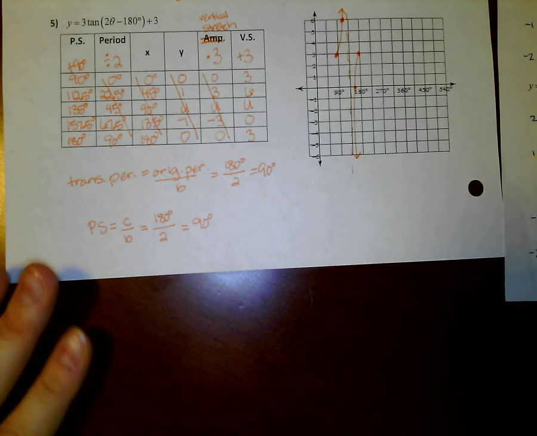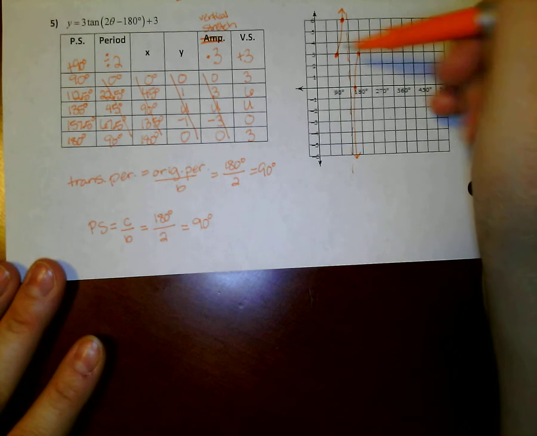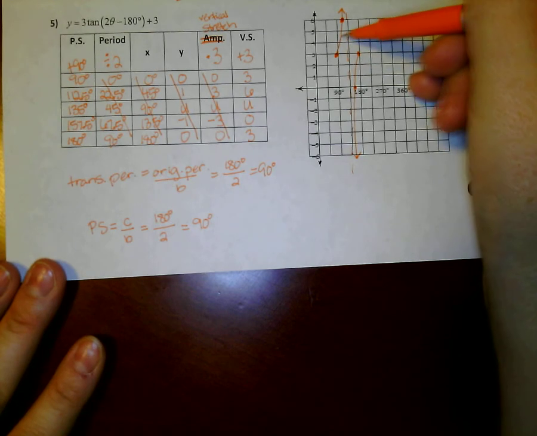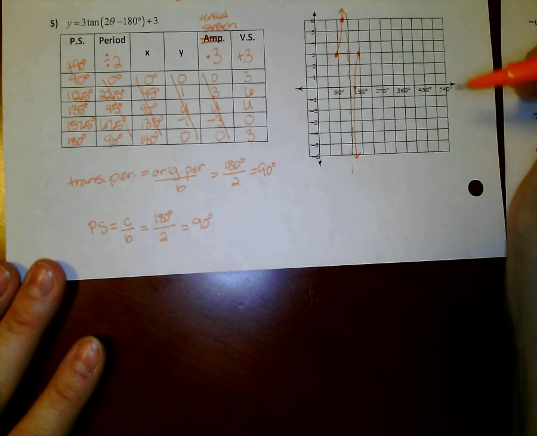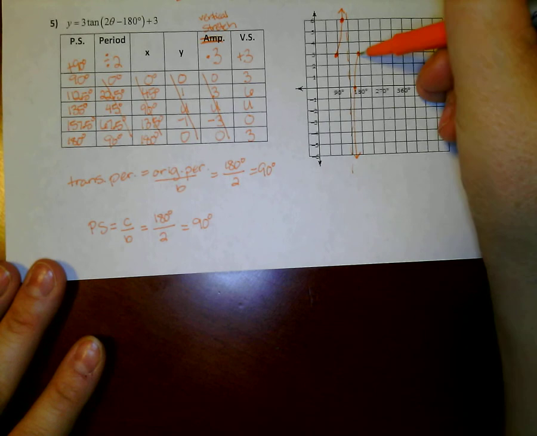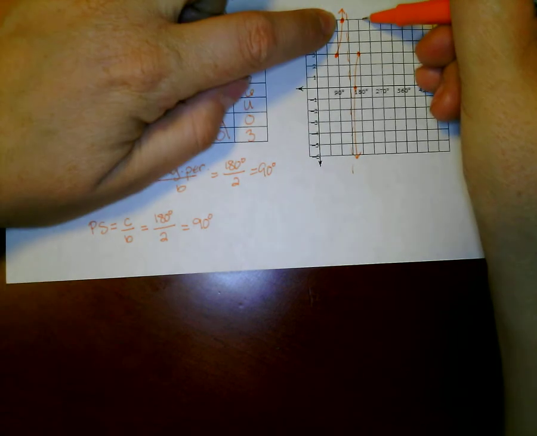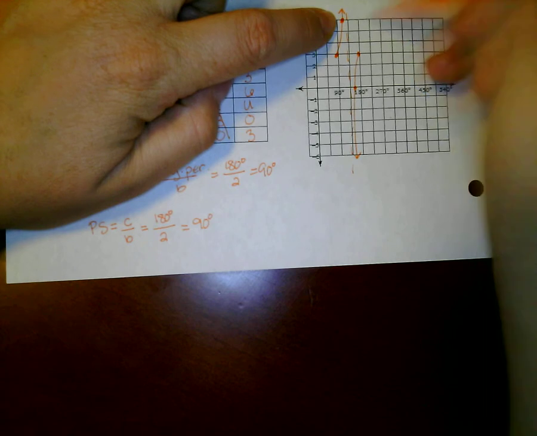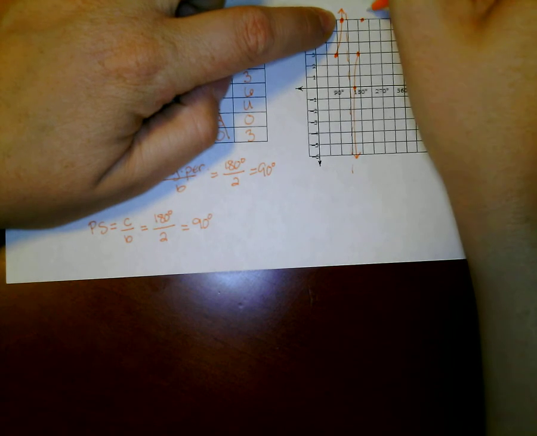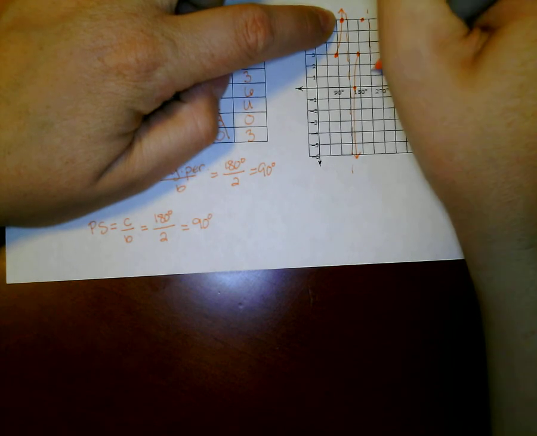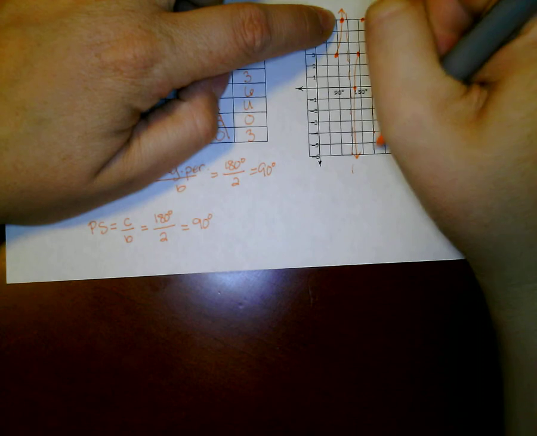To complete the pattern, notice that every half block I'm plotting a key value of tangent. So a half block to the right should match this y value of 6. A half block to the right of that should match another asymptote. This is pattern finding.